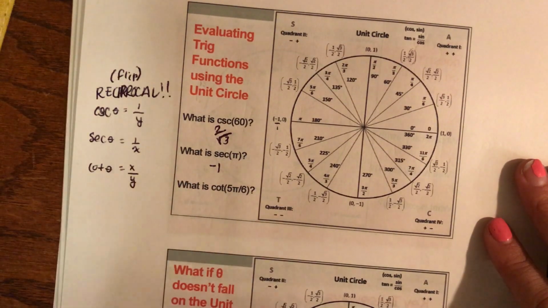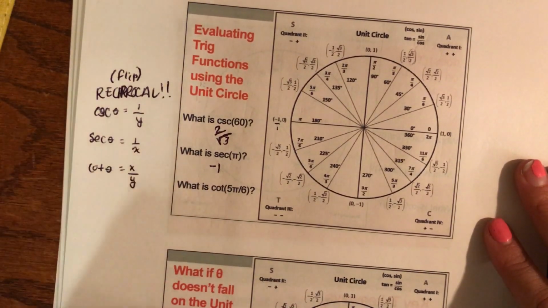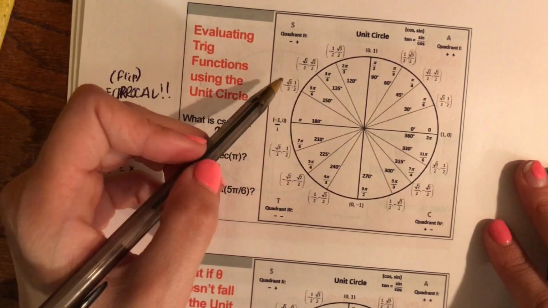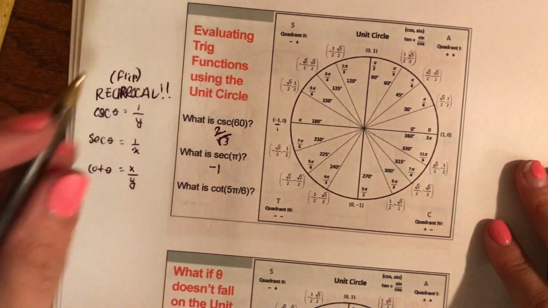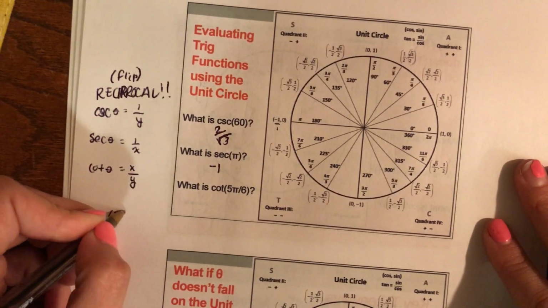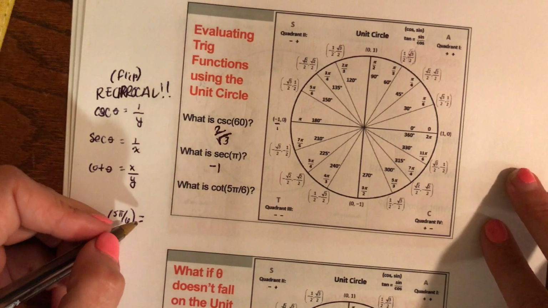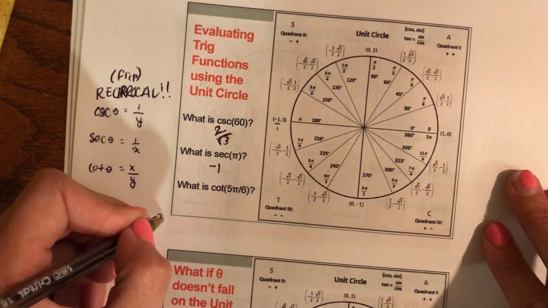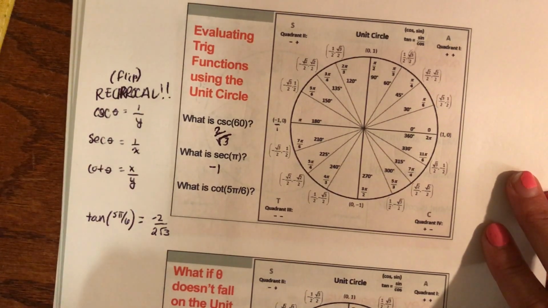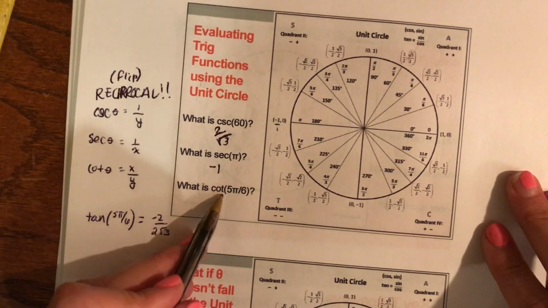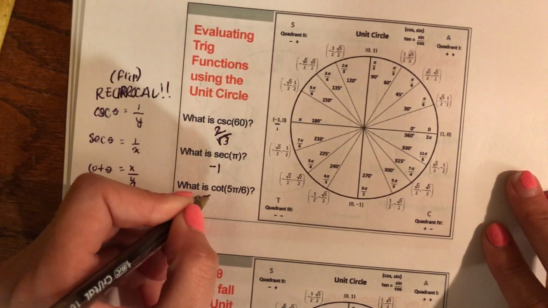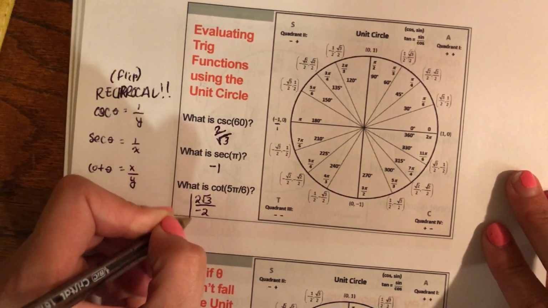We can look at cotangent. It's just x divided by y. So cotangent of 5 pi over 6 is here. So x divided by y. We actually just did tan of 5 pi over 6 in the previous example. And we got negative 2 over 2 root 3. So if this is what tan of 5 pi over 6 equals, then the reciprocal, right, is just going to be the flip of this. It's going to be 2 root 3 over negative 2.